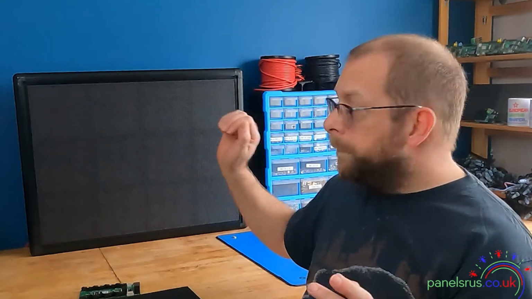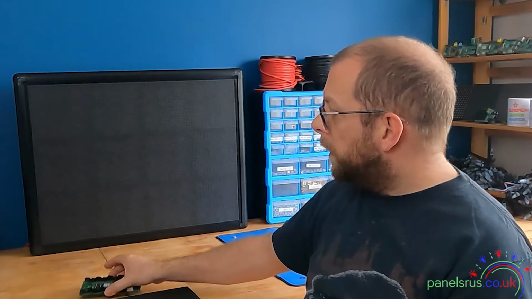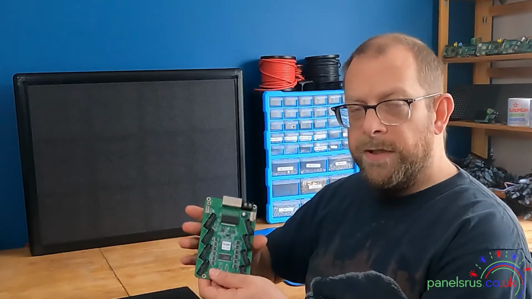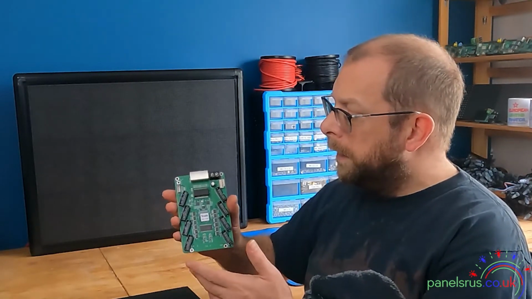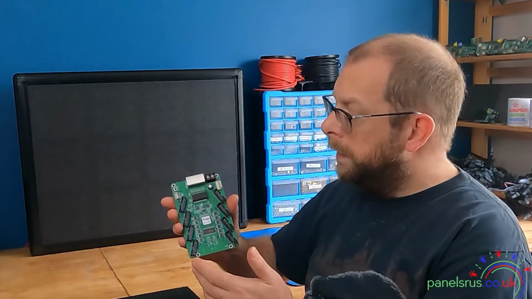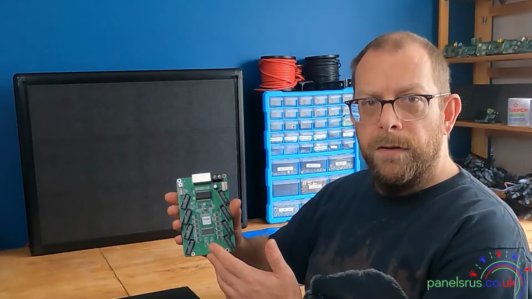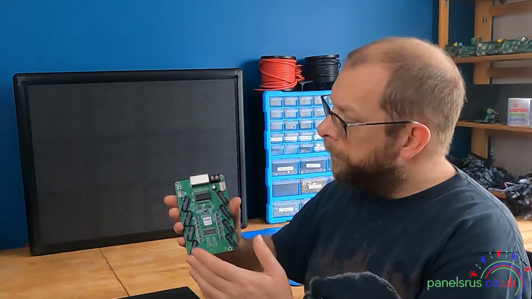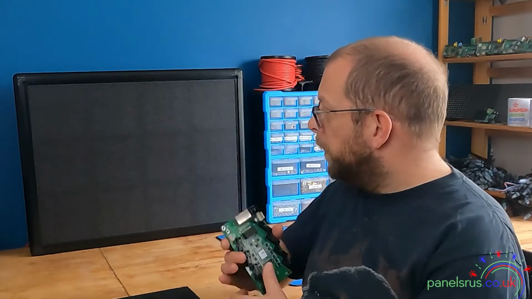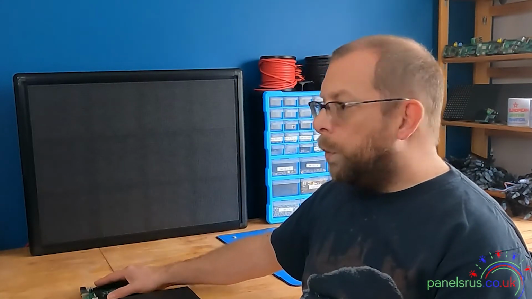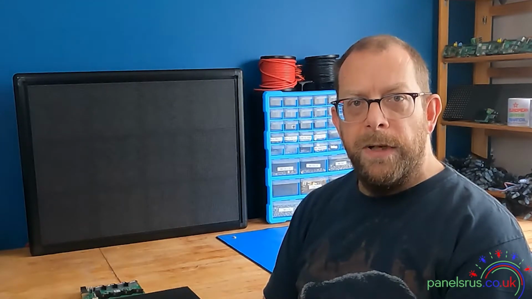So we're going to set this up. We've got a Colorlight version 8 card, the very latest type of receiver card, the version B, the 5A75B. One of those is on the back of that panel. It's all wired up, ready to go. So let's get into LEDVision and start configuring.